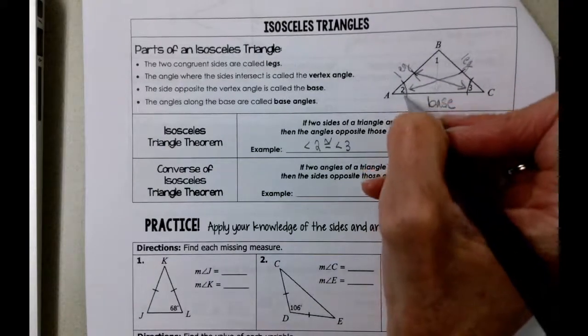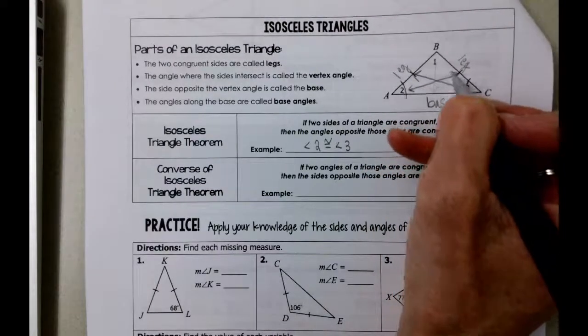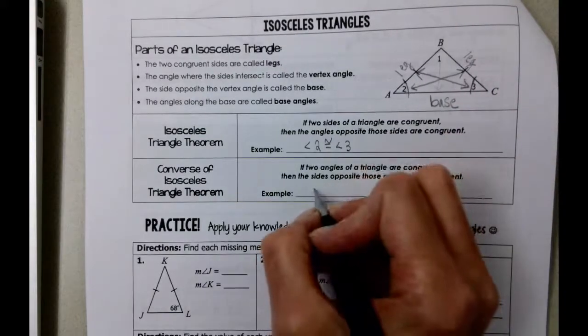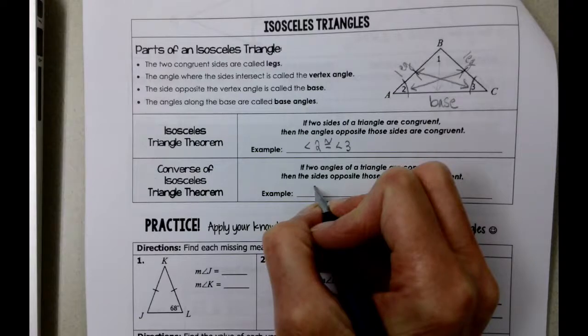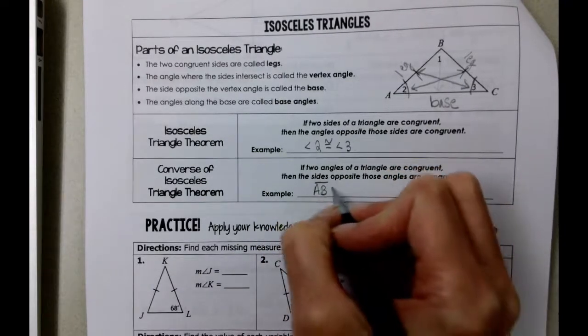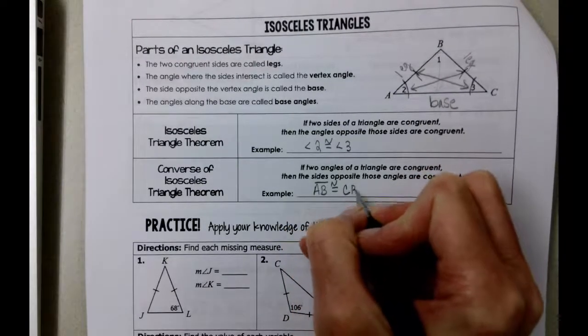Same thing here, with angle 2, we could draw this arrow the other direction. And what we can say then is that side AB is congruent to side CB.